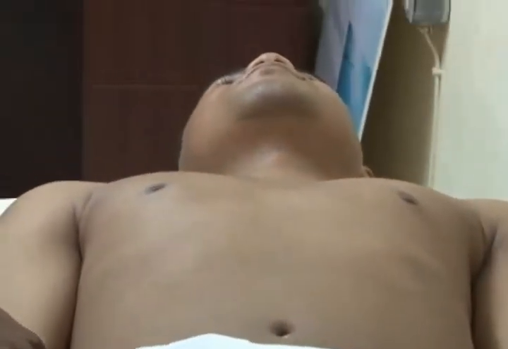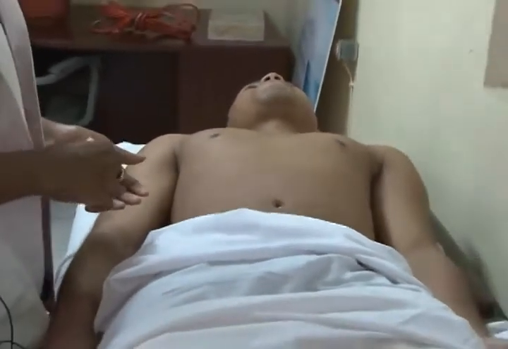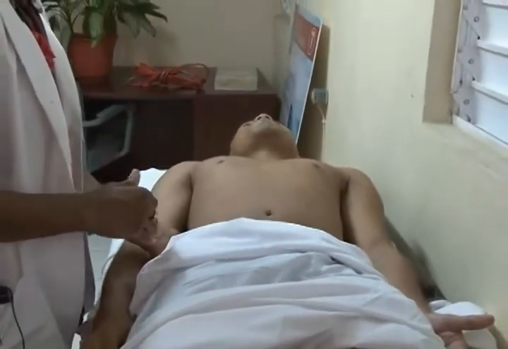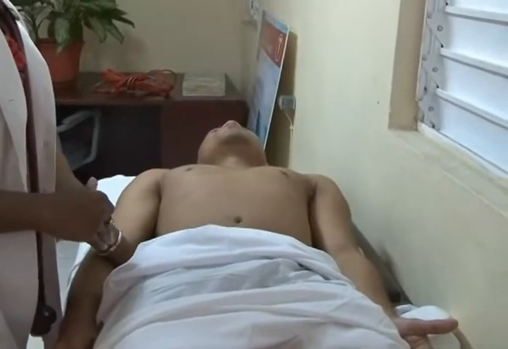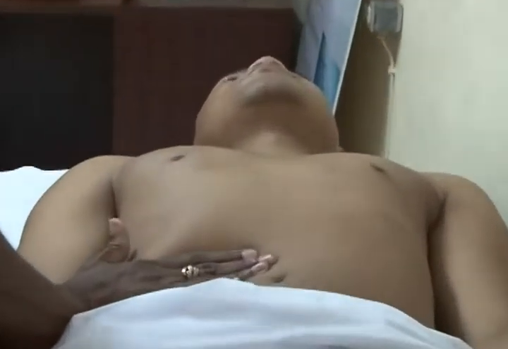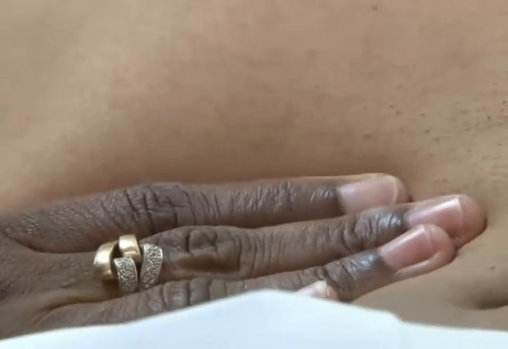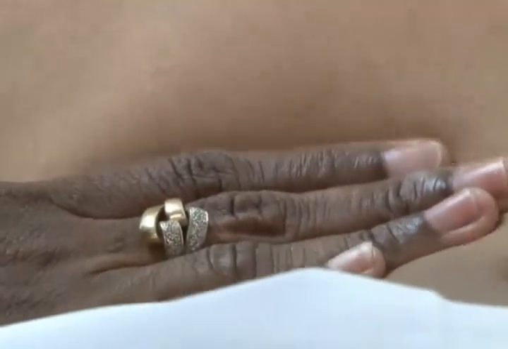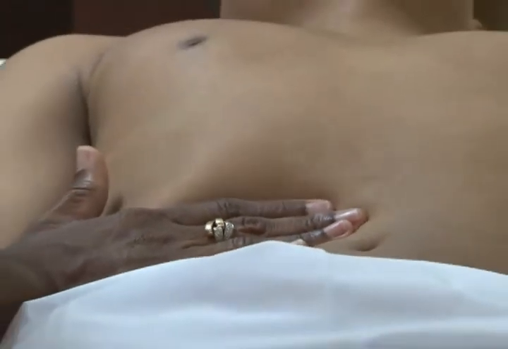Okay. If there is hepatomegaly, we also assess for a pulsatile liver, which can occur in patients who have significant tricuspid regurgitation. We place one hand beneath the position of the enlarged liver, and we lightly press with the upper hand. And if there is hepatic pulsation, the hand would be seen pulsating. Okay.